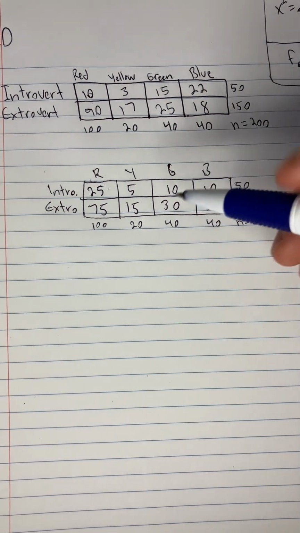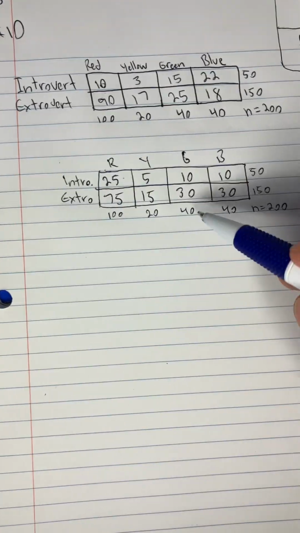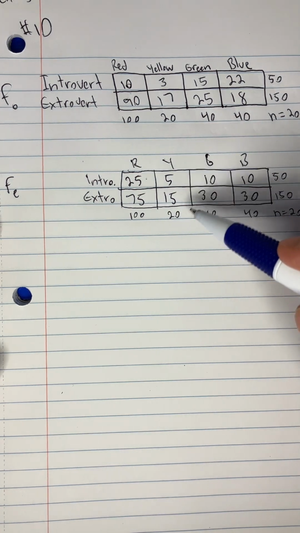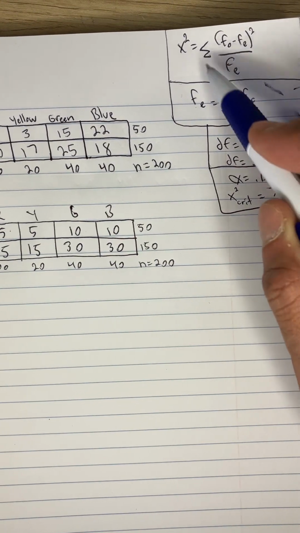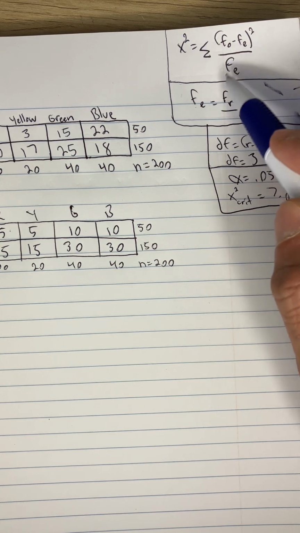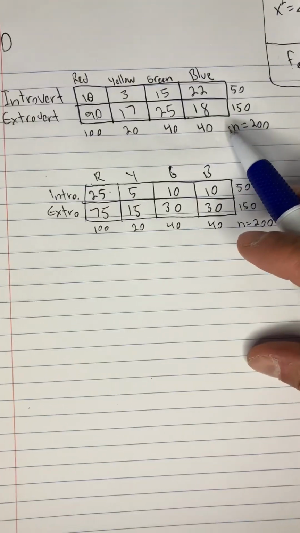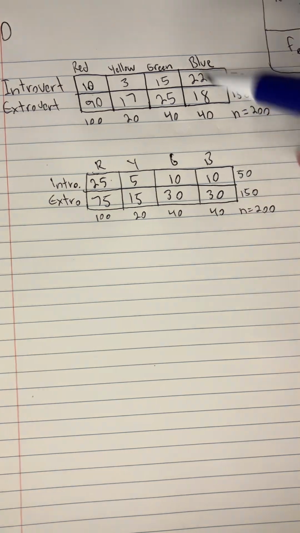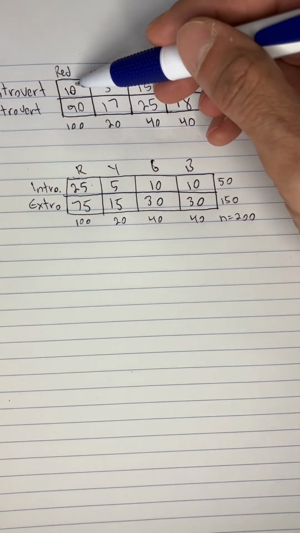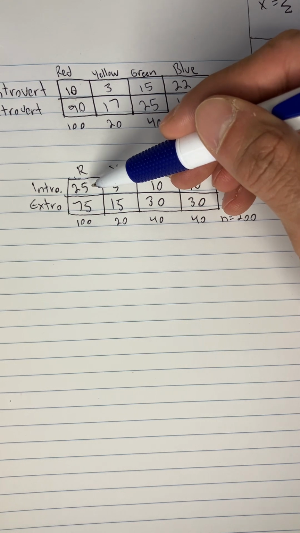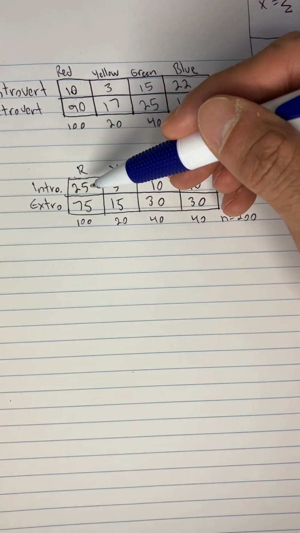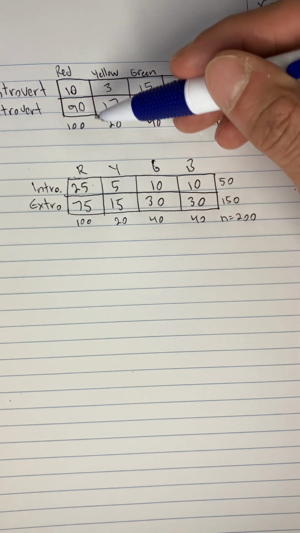Once you have the expected frequencies table filled out, you can start plugging into the main chi-square statistic calculation. We're going to take the difference for each box, so the top left corner box here subtracts the top left corner box there. We square that and set it over the expected frequency.